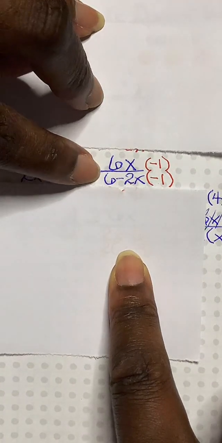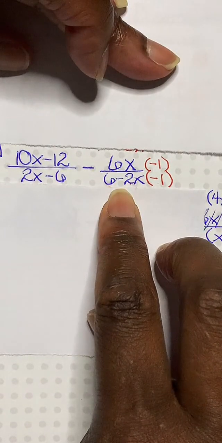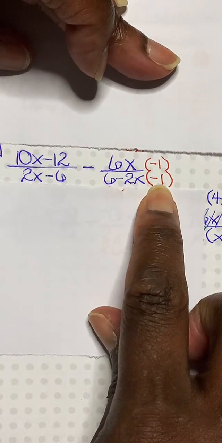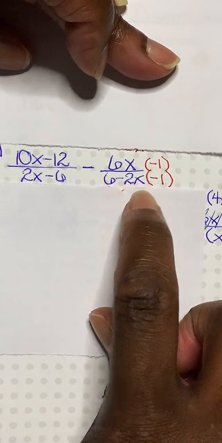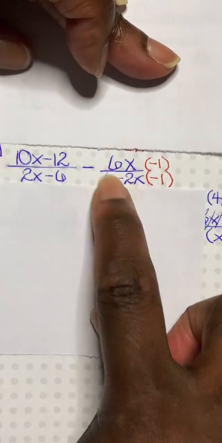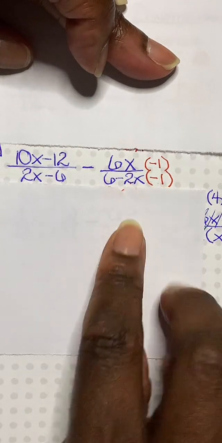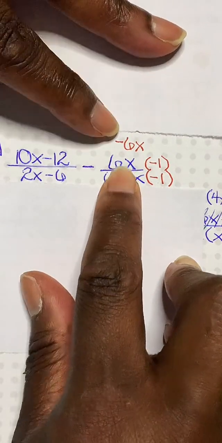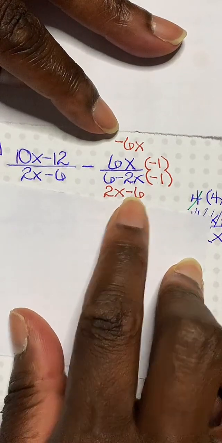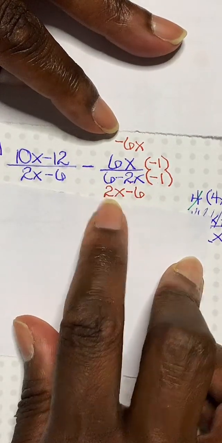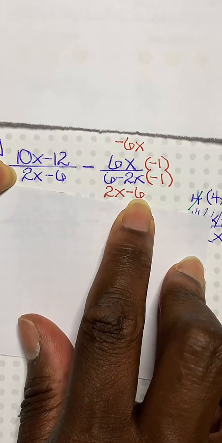I noticed the denominators were not exactly the same, it was the same numbers, but the signs were different. So if I factor out a -1, whatever I do in the denominator, I have to do in the numerator. So this whole entire fraction, aka ratio, is going to be affected by the -1. That's what made our numerator a -6x, and then our denominator turned into a positive 2x and a -6. And I just put it in terms that it will match the previous ratio.